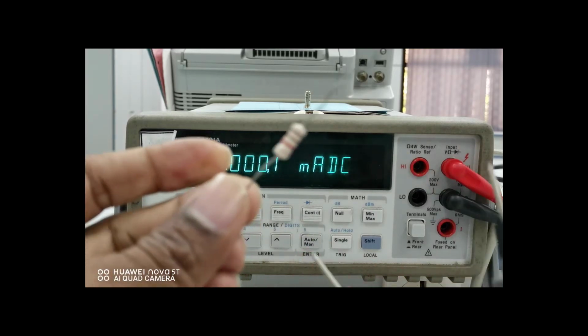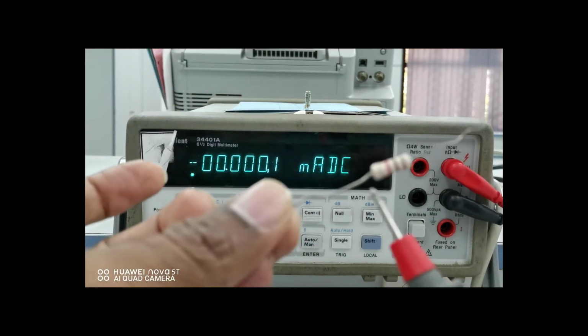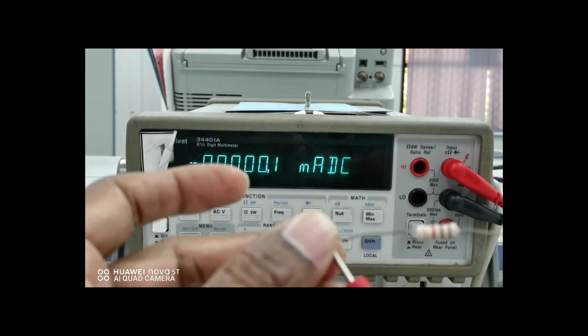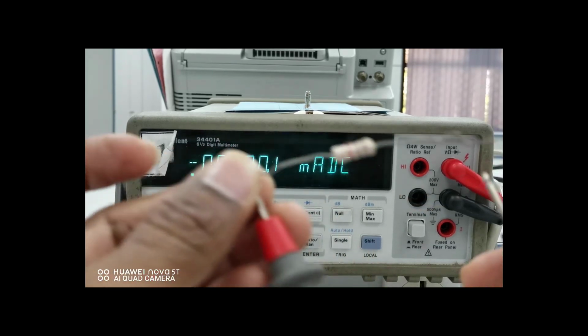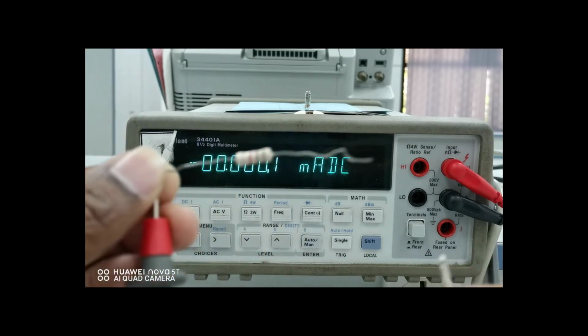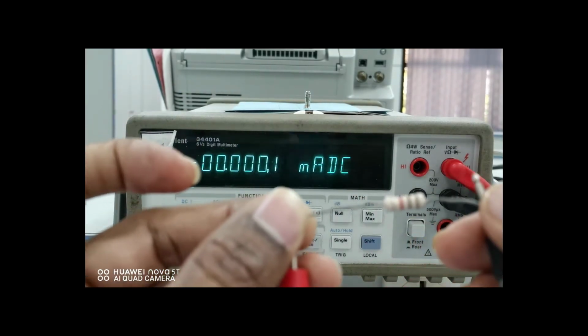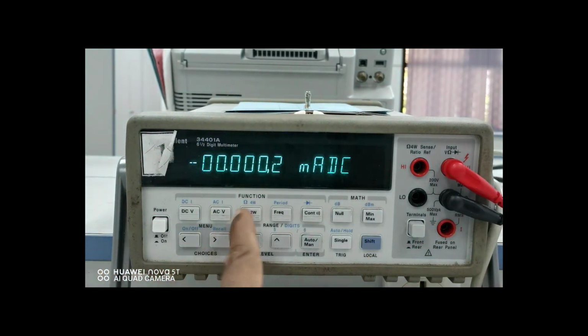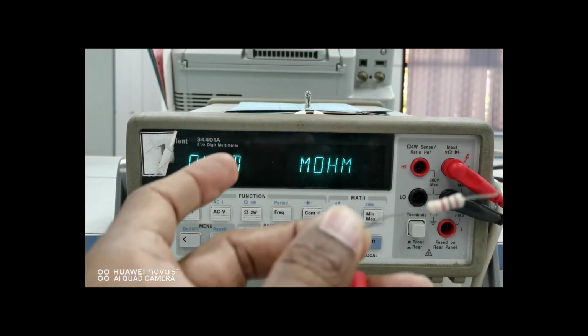Then take the probe. Basically, a resistor is a passive component, so it doesn't have any polarity. You just tap the probe between these two legs, and of course you need to select ohm here to measure the resistance value.